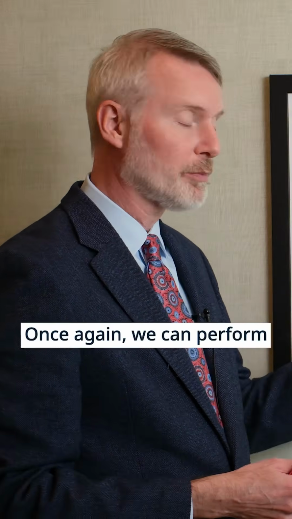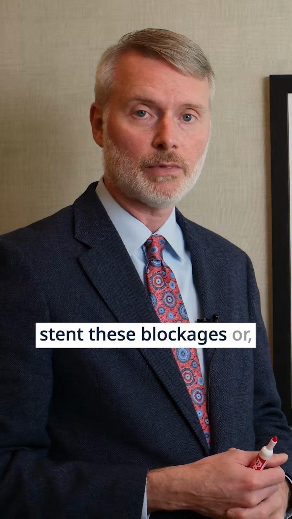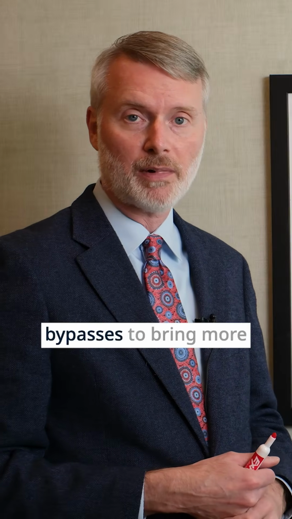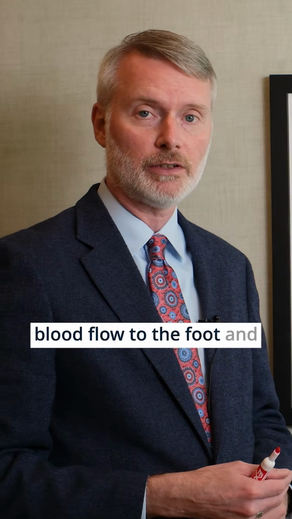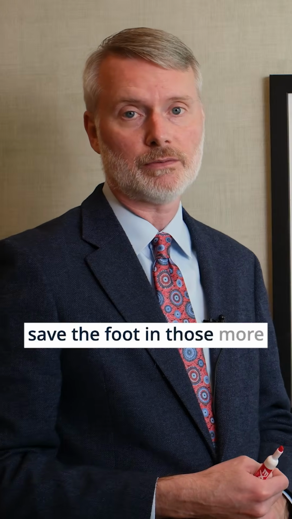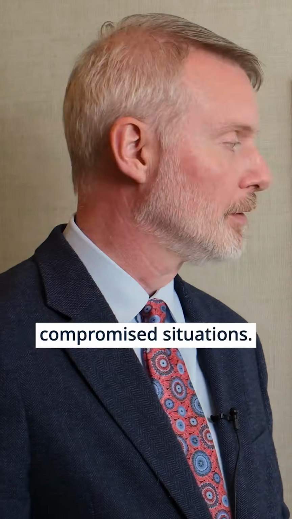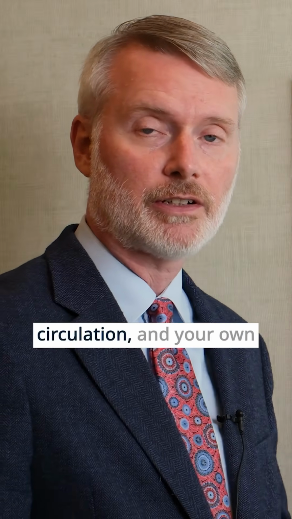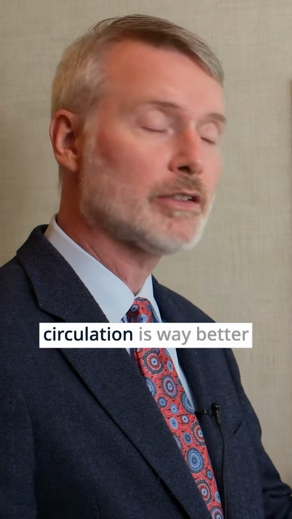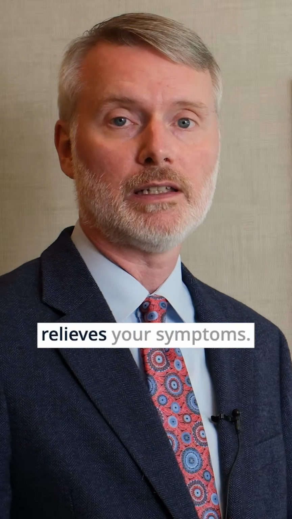Once again, we can perform procedures to balloon or stent these blockages, or in some cases perform bypasses to bring more blood flow to the foot and save the foot in those more compromised situations. So in this way, we can treat the blockages, improve the circulation, and your own circulation is way better than the collateral, so it relieves your symptoms.